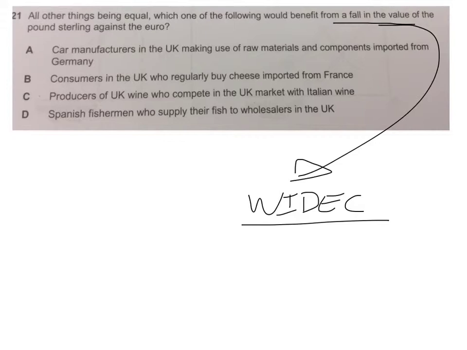Right, so car manufacturing in the UK, making use of raw materials and components imported from Germany. Are we more likely to be buying raw materials from Germany in this example? If you look at this, imports are dear, so actually we're not going to buy imports from Germany because they'll be too expensive. So we'll cross that out, that doesn't make any sense.